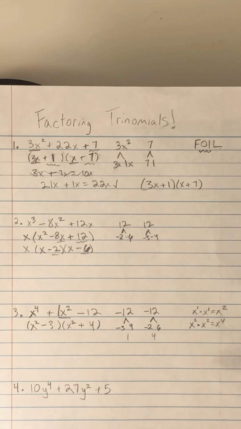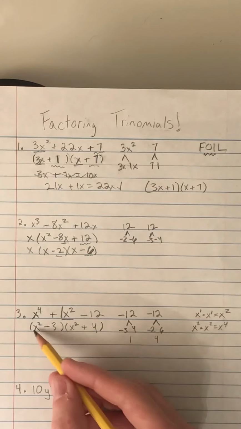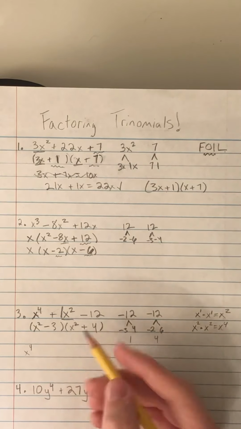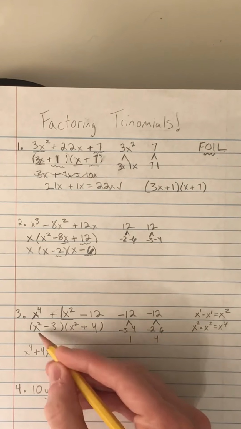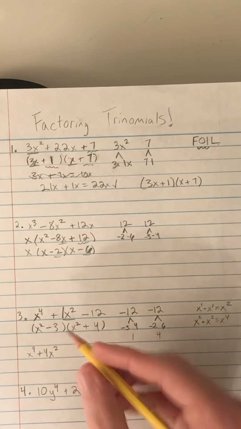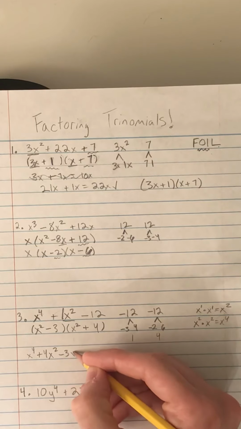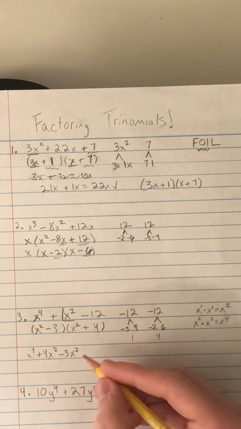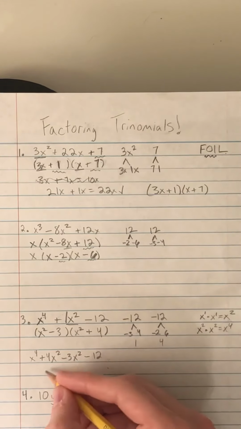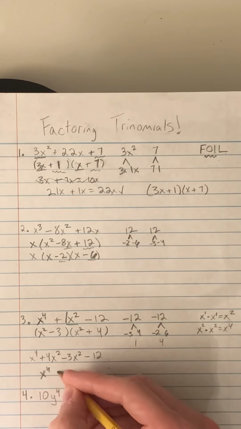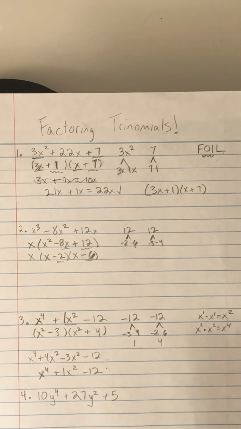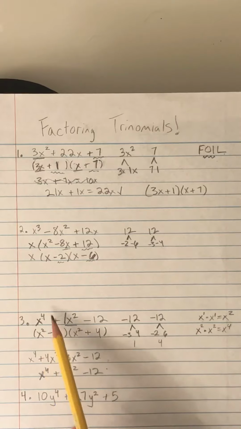So if you want to check yourself, you can FOIL, and that would look like, ooh, I've got x squared times x squared, that's x to the fourth, plus 4x squared from your last, minus 3x squared from right here, and minus 12. And notice that that gives you x to the fourth plus 1x squared minus 12. Okay? So that was factoring when I had x to the fourth.